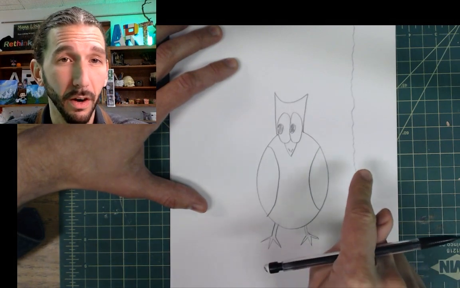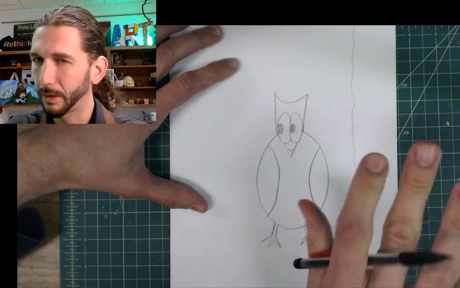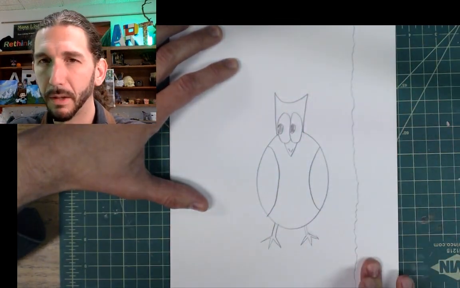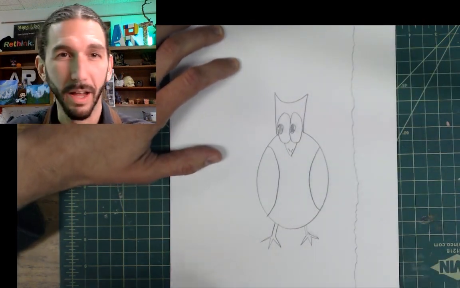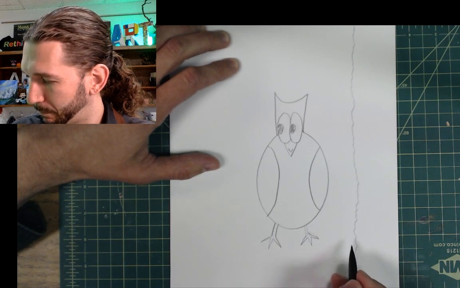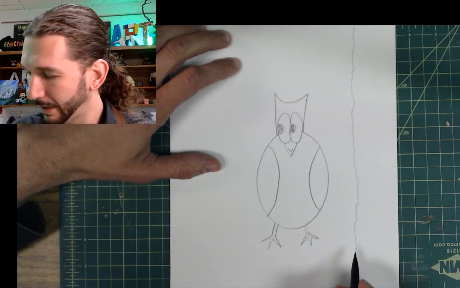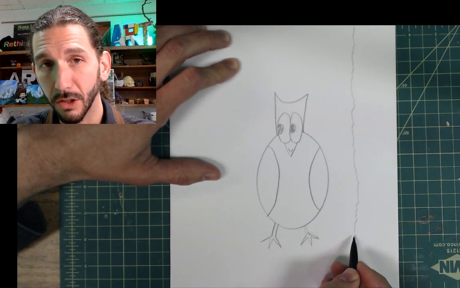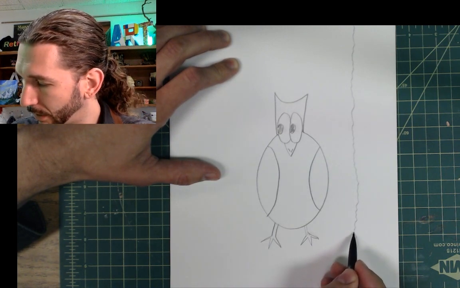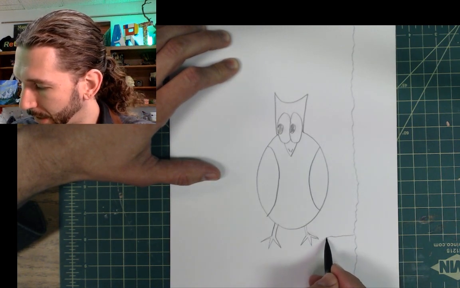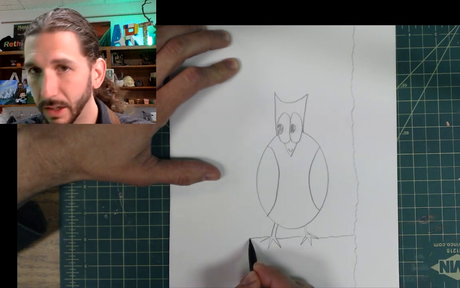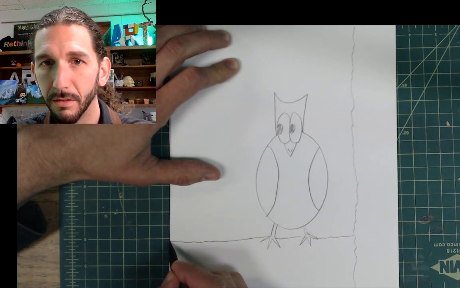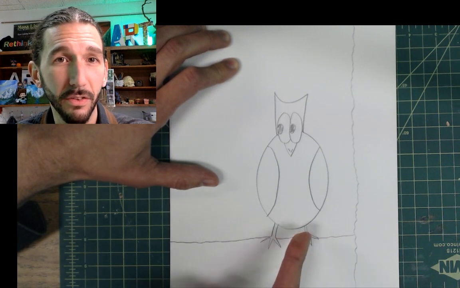And that's the start of adding texture, how something feels. So I used a bumpy line to show that the tree is bumpy. We're going to talk more about texture in a second. Next, let's add the branch coming off of that tree. So I'm going to draw a line coming out, and this can be bumpy too. And I'm going to make sure it's going underneath his feet, so it looks like he's actually standing on it.